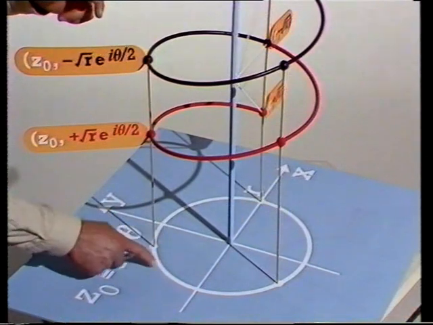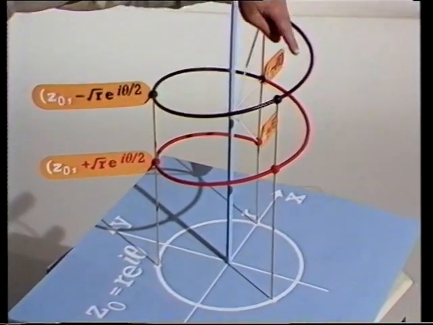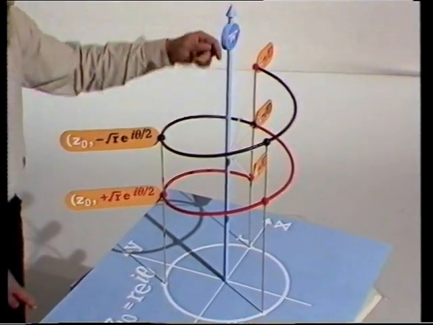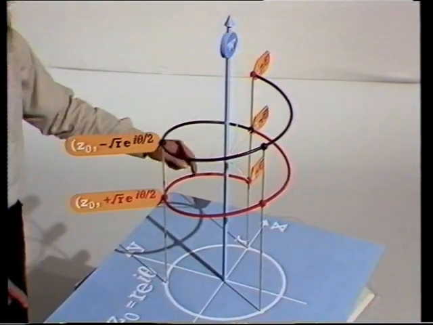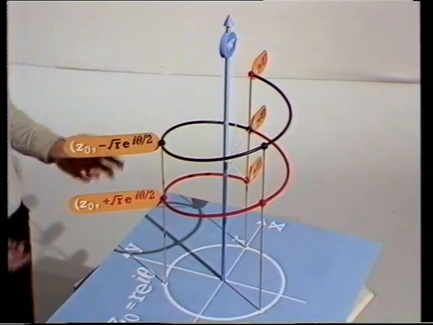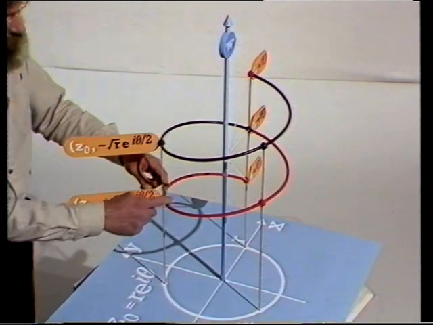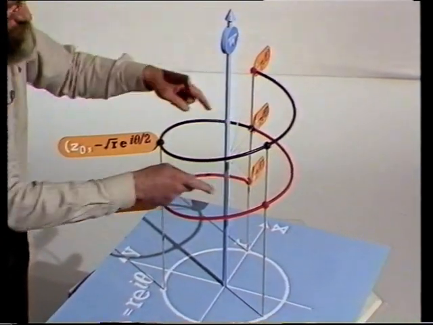Then as z goes round, the square root goes continuously round to here, dropping down to here because of the identification, and we end up at the red square root. So the roots swap when you go round the z circle. And if you go round again, then they swap back.